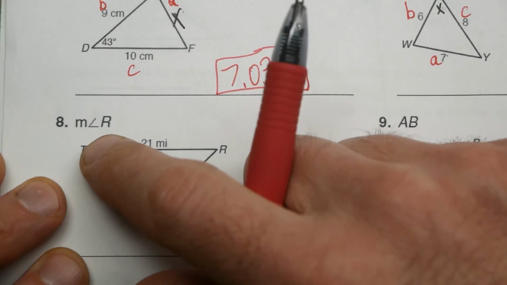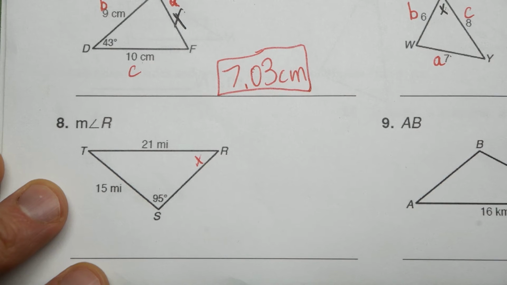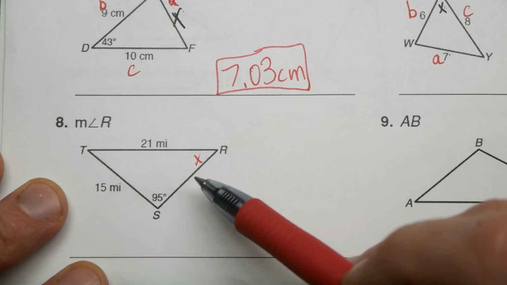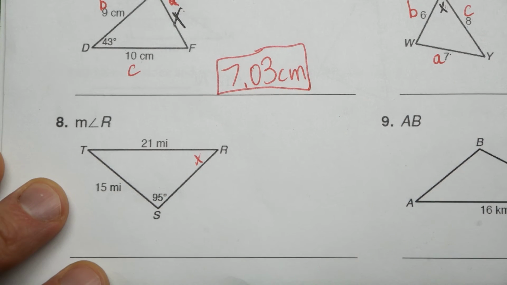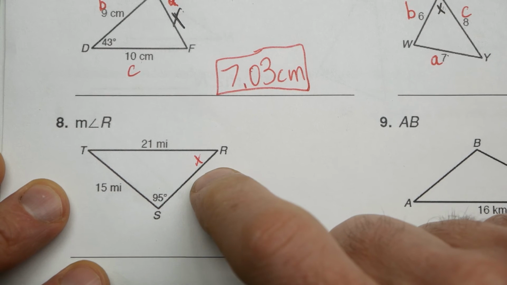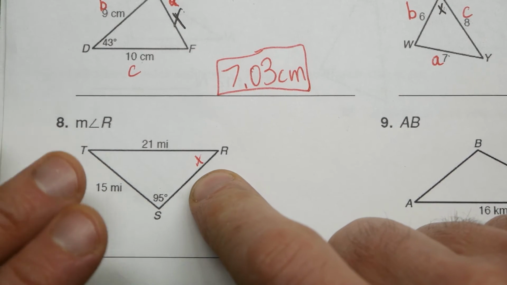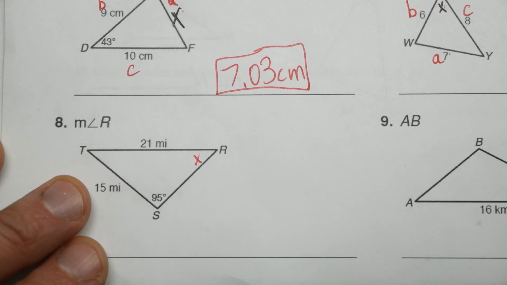All right, number 8 says to find angle R. So here's angle R. Now on this one, if I'm looking for the angle, I'm going to have to know all 3 sides. And so I'm going to be able to use law of sines, which, if I can use the law of sines, is always going to be the little bit easier one to deal with, I think anyways.